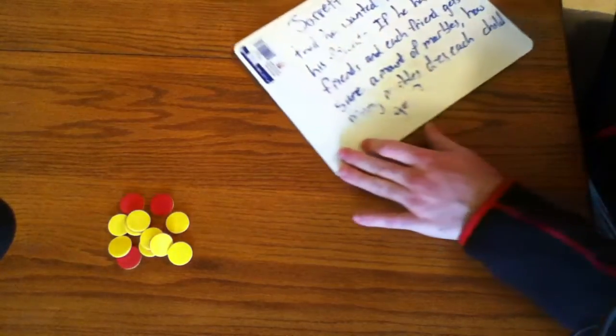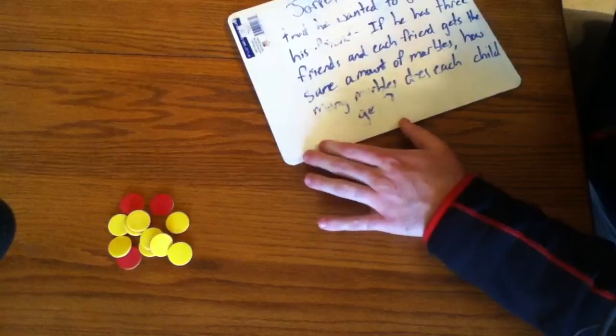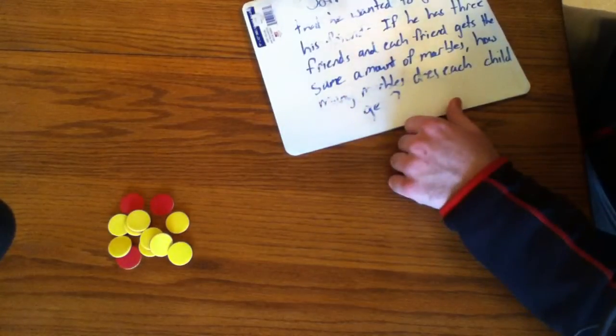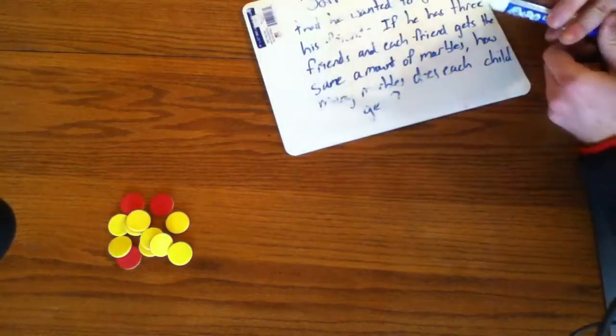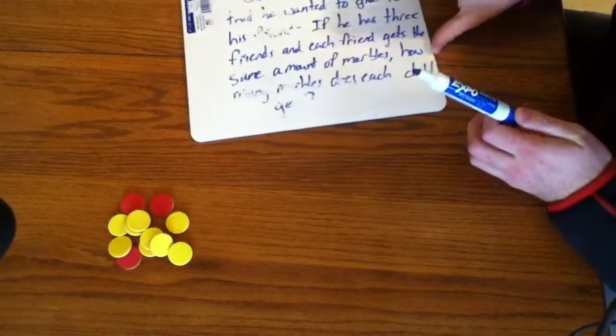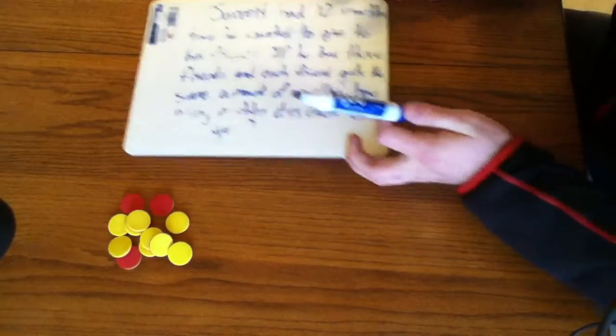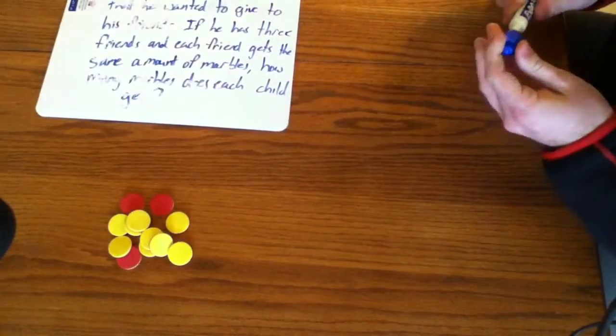Let's see. So Jarrett had 12 marbles that he wanted to give to his friends. If he has 3 friends and each friend gets the same amount of marbles, how many marbles does each child get? Okay, so let's start off with the set model for this one.